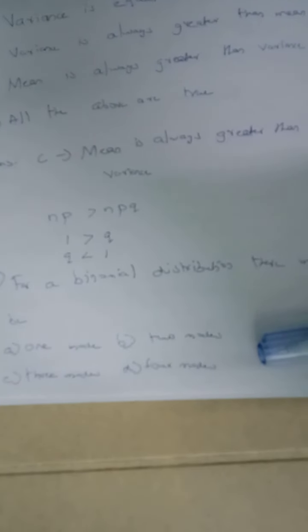It is one of the most important properties of binomial distribution. Mean of a binomial distribution is always greater than variance. It may be asked, it is a tricky question. You should remember it.